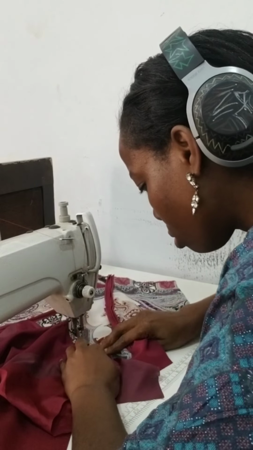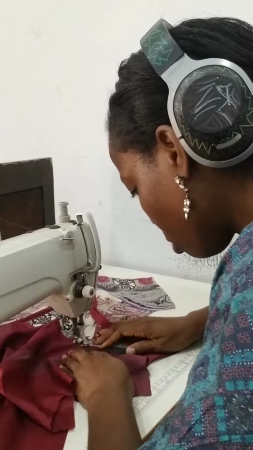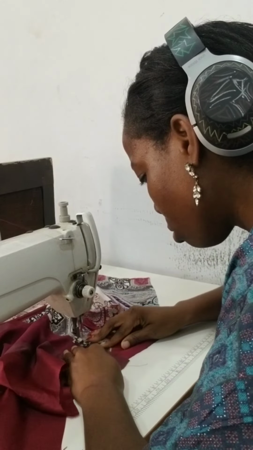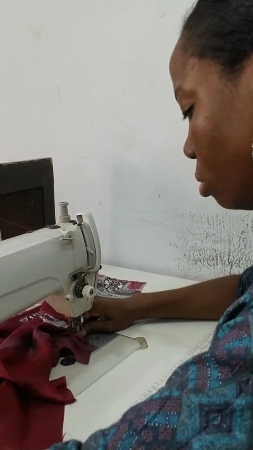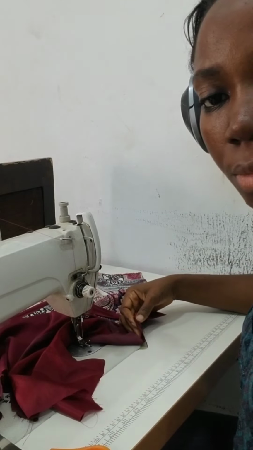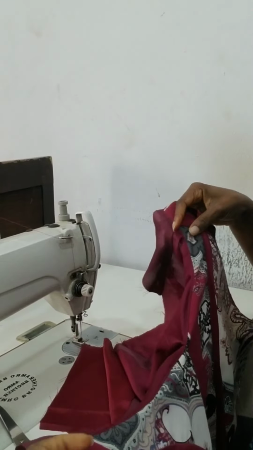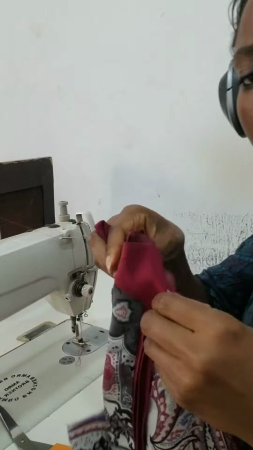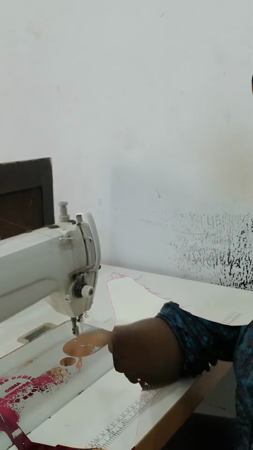I'll continue sewing again till I get to the other point. I'll stop again and then continue and finish up the neck. That's how top stitching is done. So this is the neck. It's not been ironed yet, so the shape won't really come out. I'll go and iron and show you.